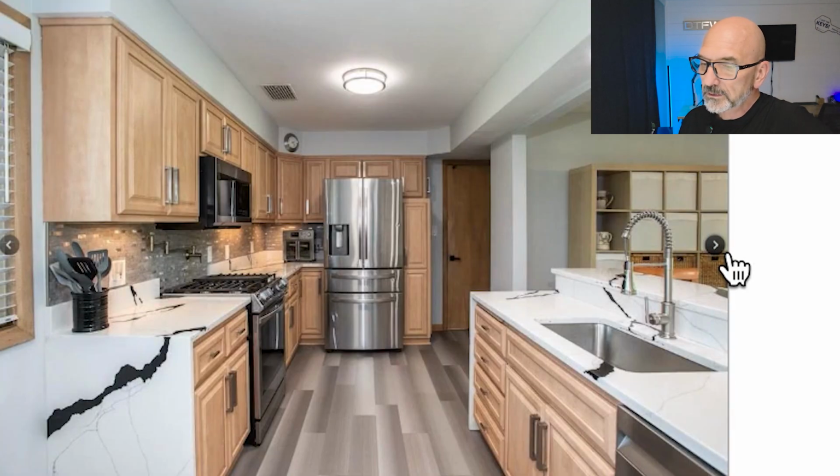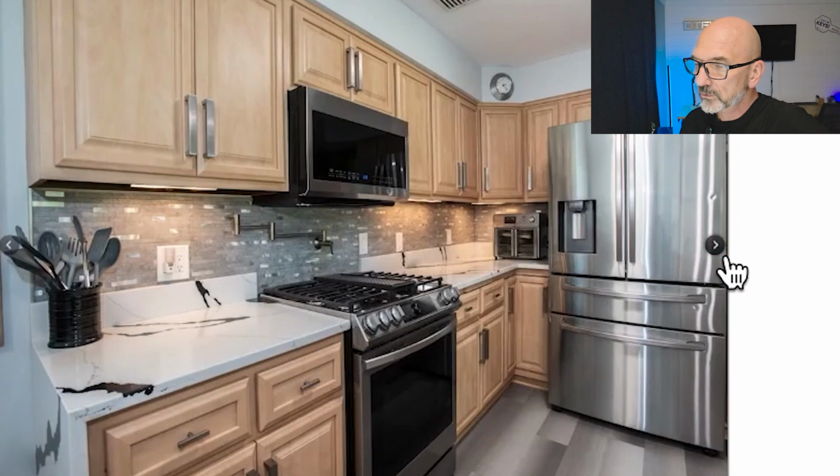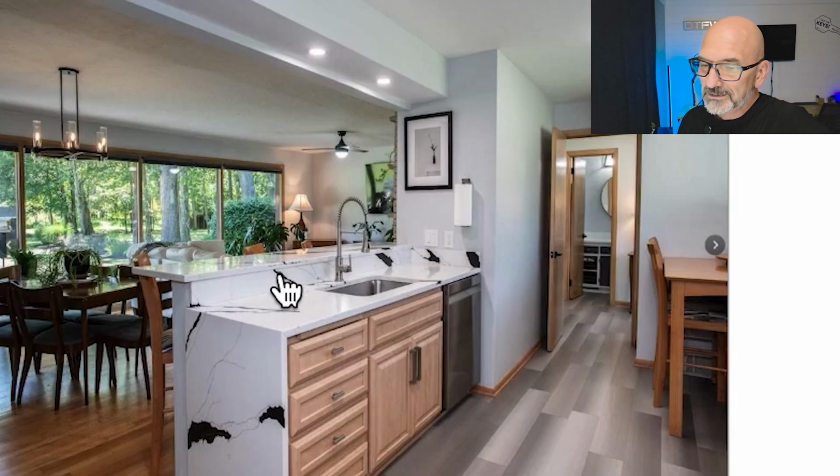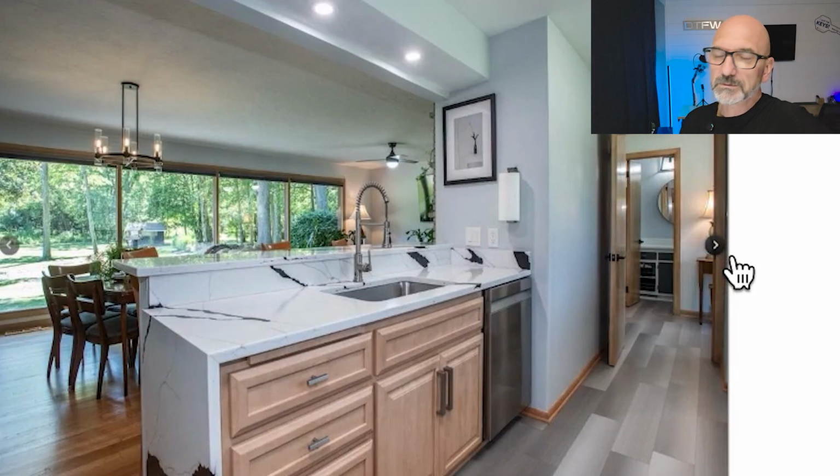Now it's been updated a little. You know, the kitchen's been updated. Looks like they've got granite countertops. You got new flooring, newer flooring, updated flooring. Nice open window. Look at those windows. Let's look at that. I like that. You got the breakfast bar sitting there. It's a little bit of a galley kitchen, right? But still, it's been updated.